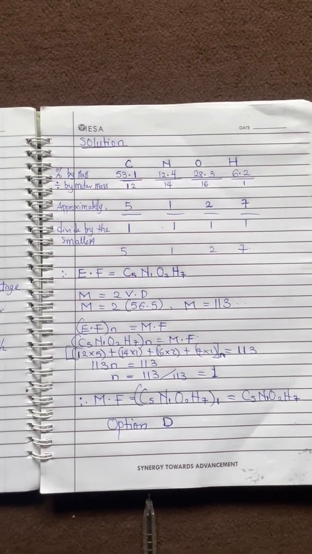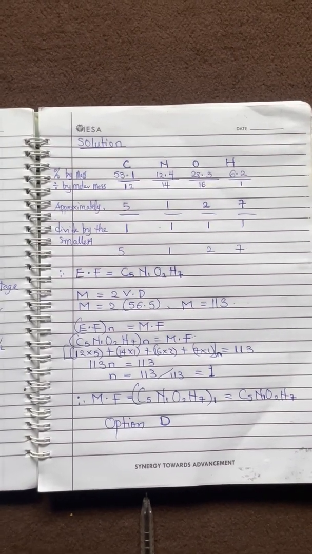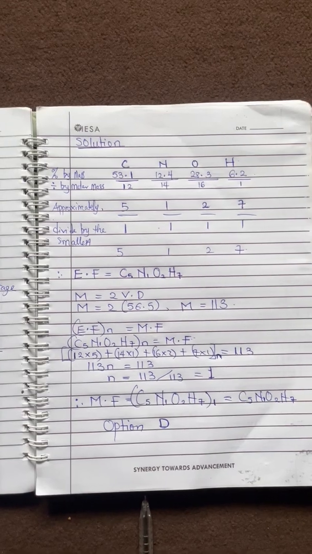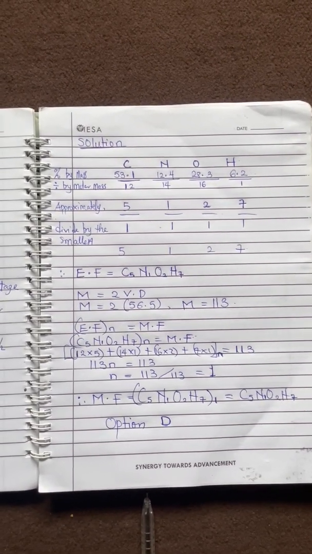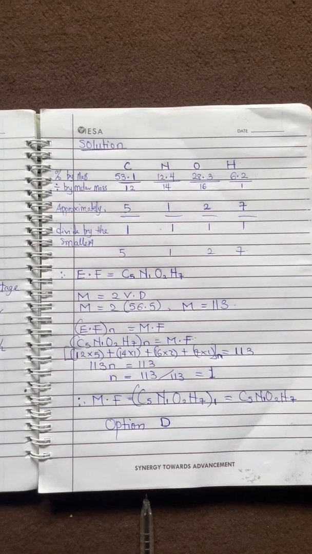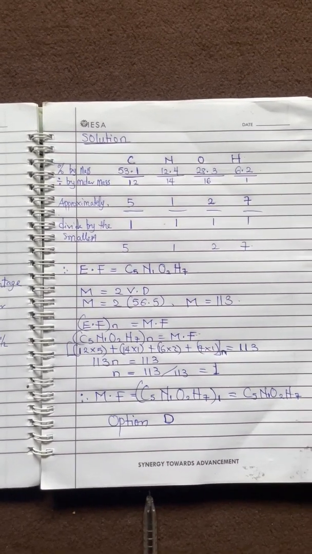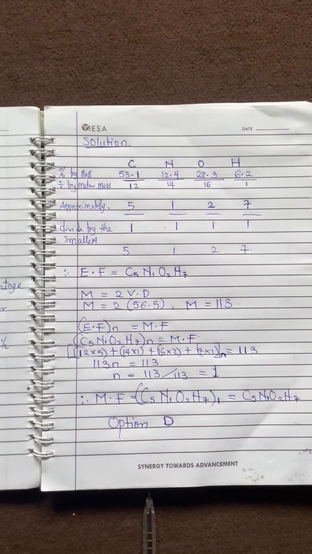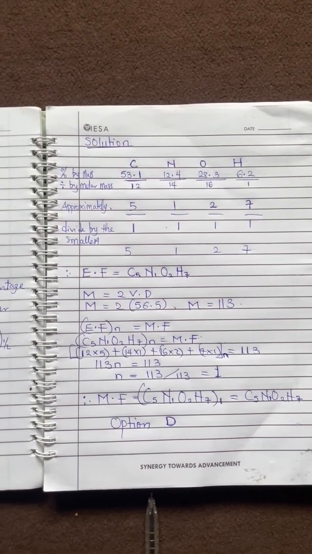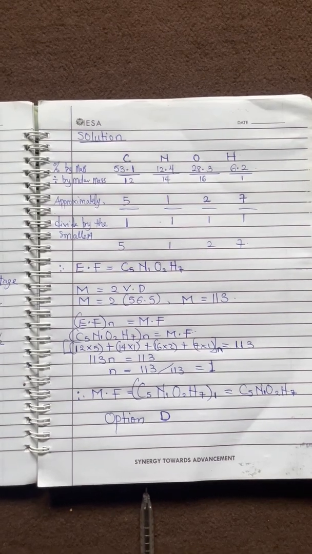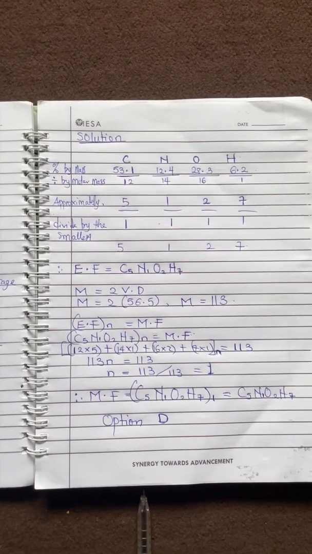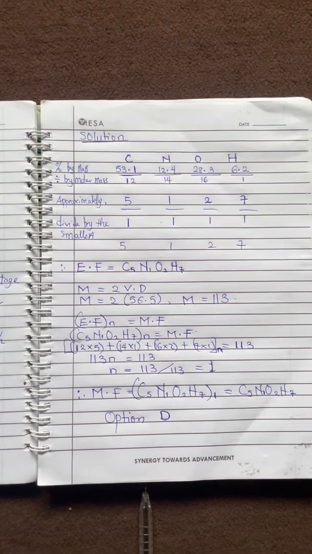So what 5, 1, 2, and 7 are saying is that the number of carbon in the organic compound is 5, nitrogen is 1, oxygen is 2, and hydrogen is 7. Those numbers give us the empirical formula of that organic compound, and that is why the empirical formula is C5N1O2H7.